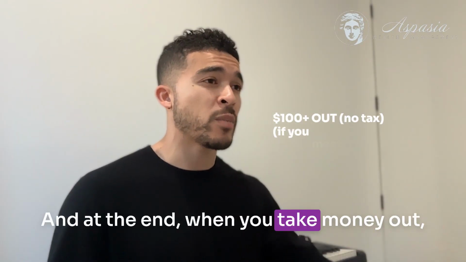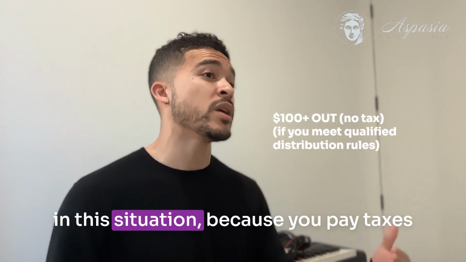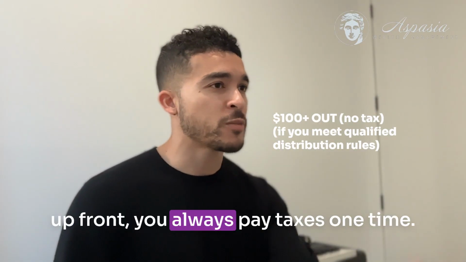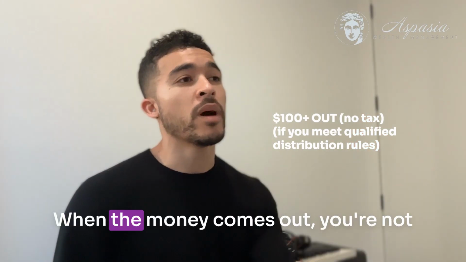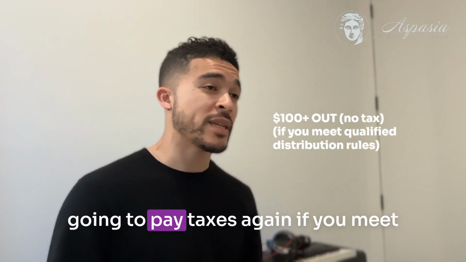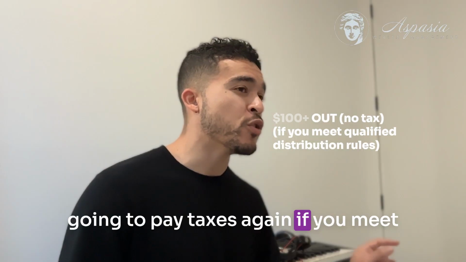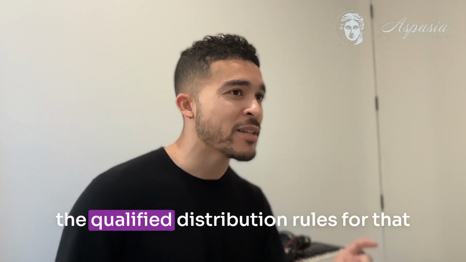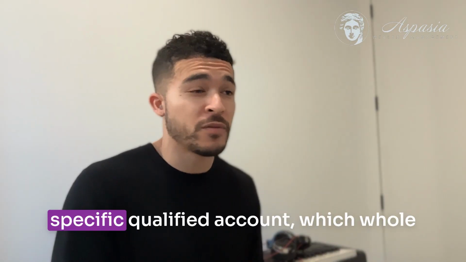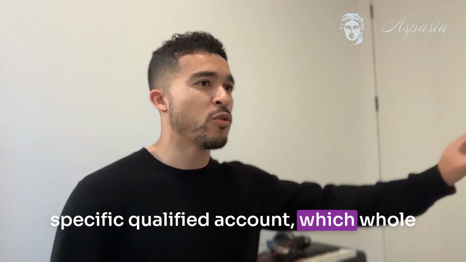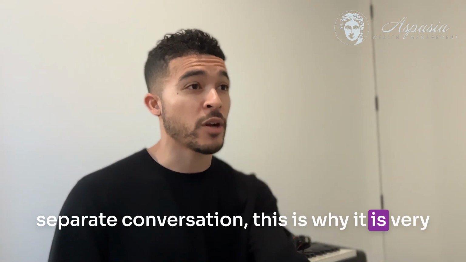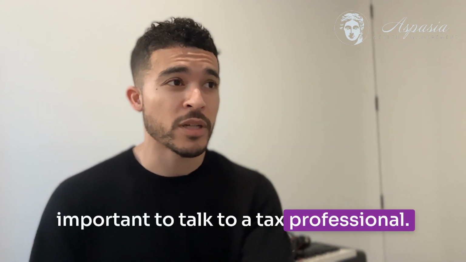And at the end, when you take money out, in this situation, because you pay taxes up front, you always pay taxes one time. When the money comes out, you're not going to pay taxes again if you meet the qualified distribution rules for that specific qualified account, which is a whole separate conversation. This is why it is very important to talk to a tax professional.